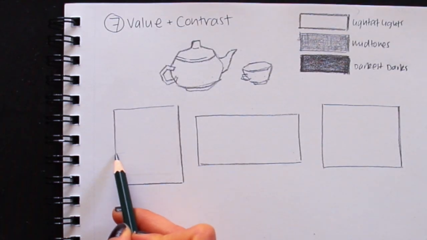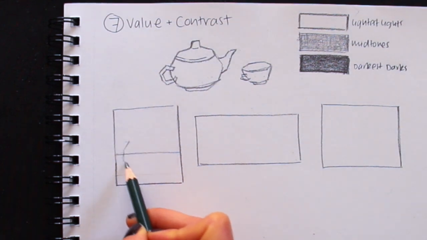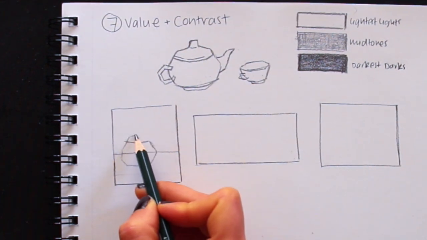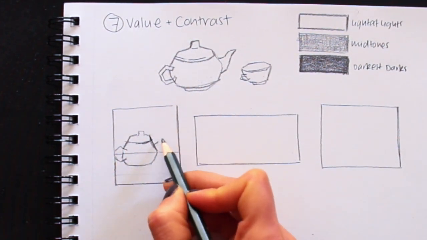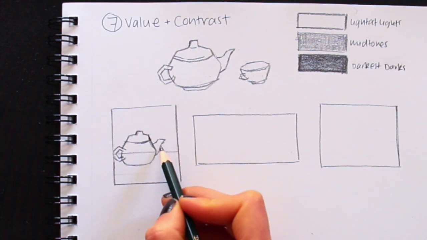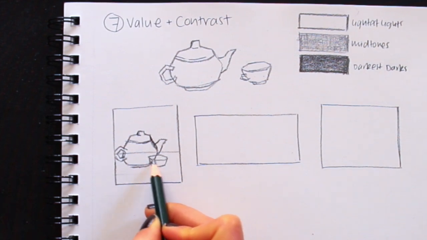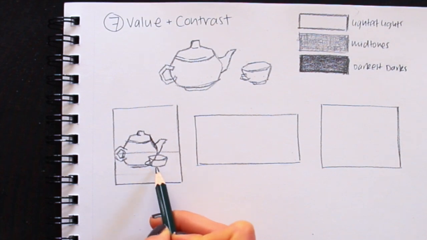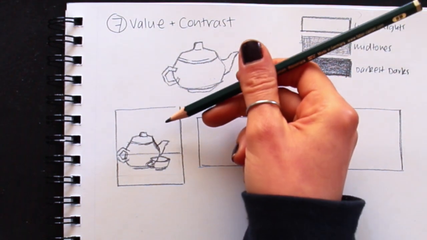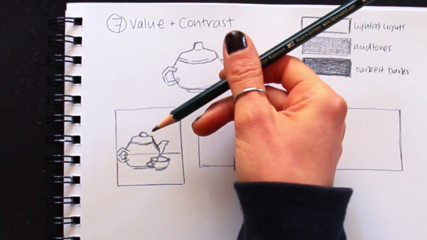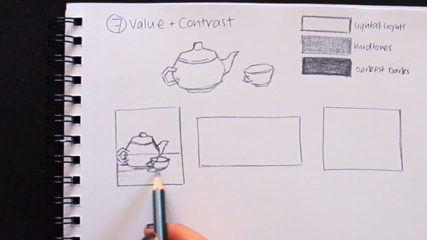So maybe the table line is somewhere around here, and my tea kettle. And then maybe my teacup is overlapping the tea kettle. So in this one, perhaps the light is hitting these objects from above them and to the right of them. That means that the cast shadow would be opposite to the light source on the lower left.